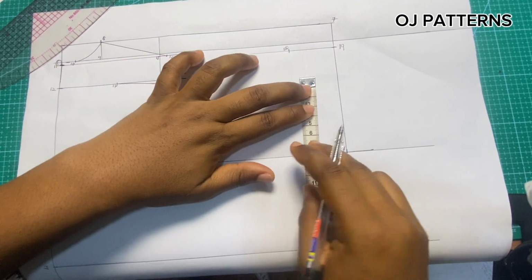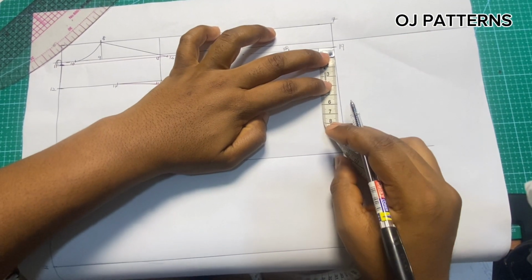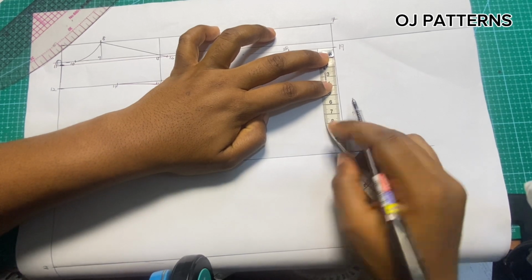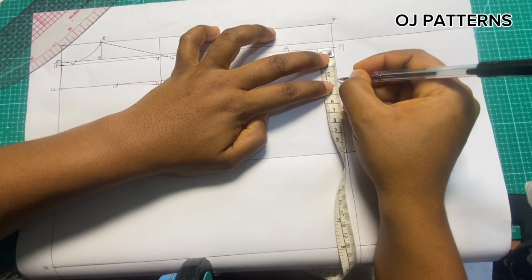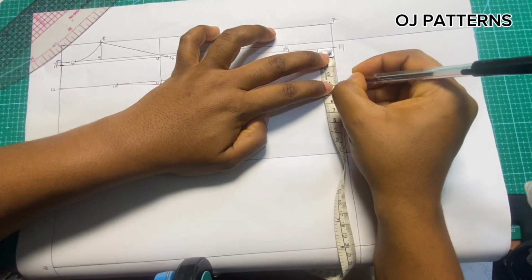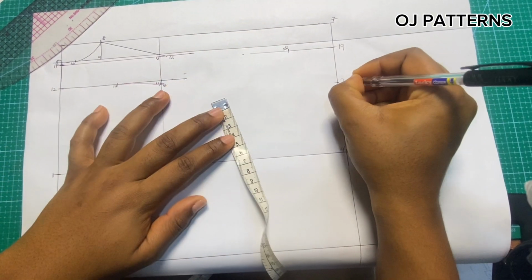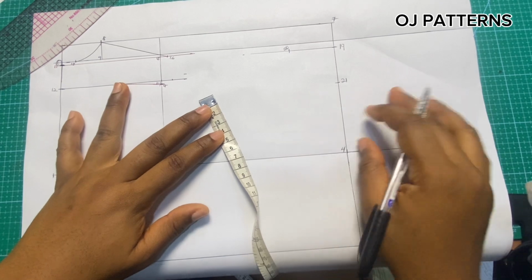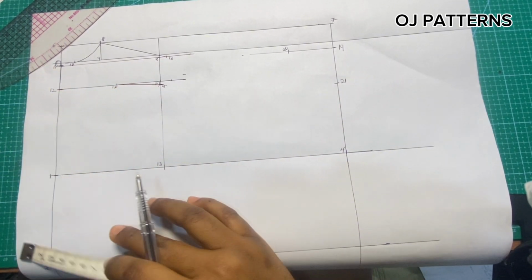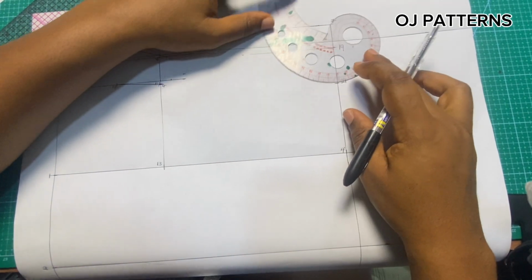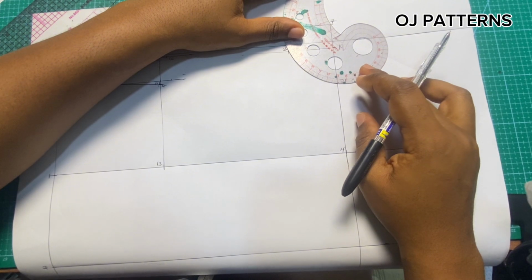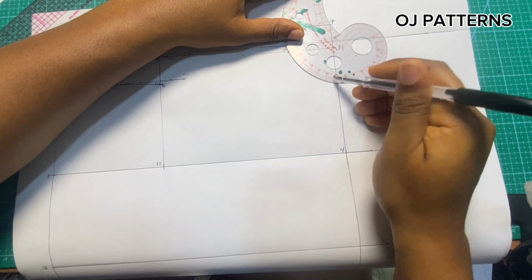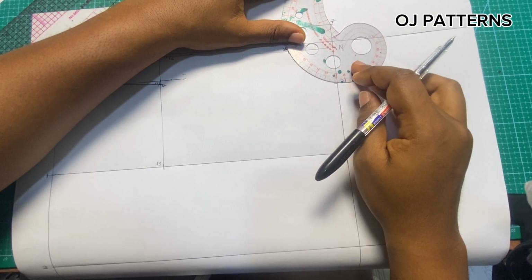So we'll measure from 19 downwards 7.65. And that's 21. So draw neck curve from 20 to 21. So connect 20 to 21 with our curve. Ensure you place your curve very well so it sits.